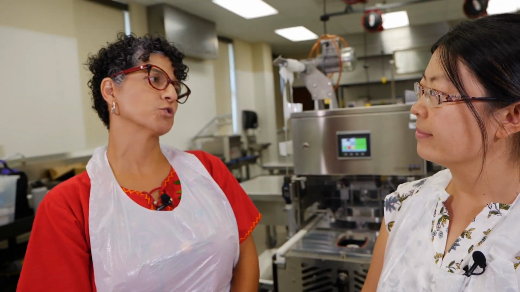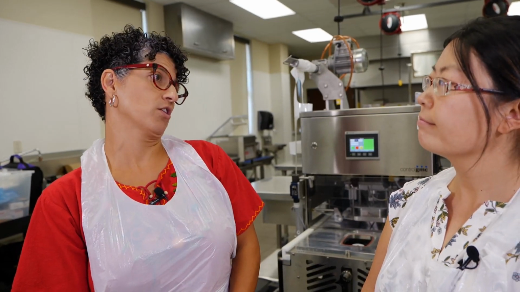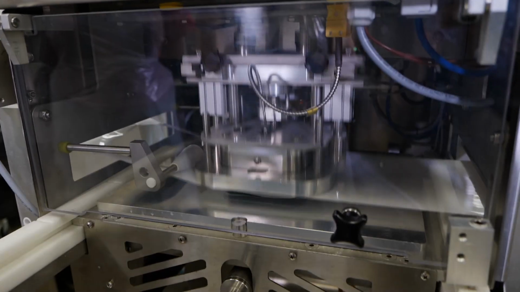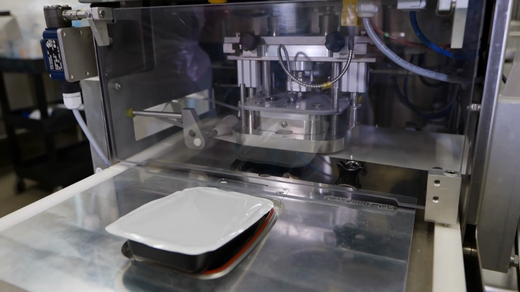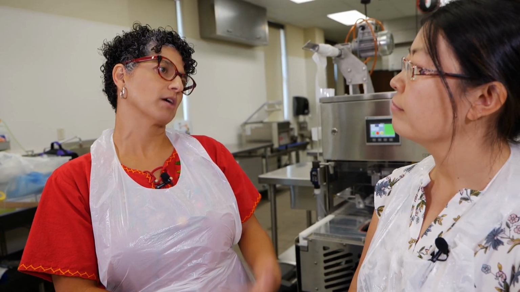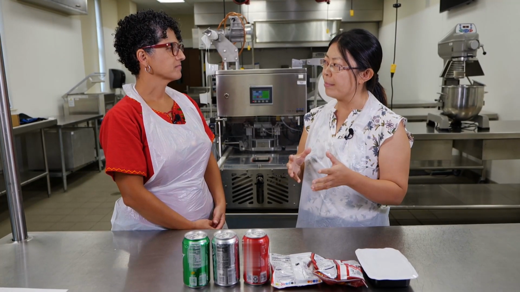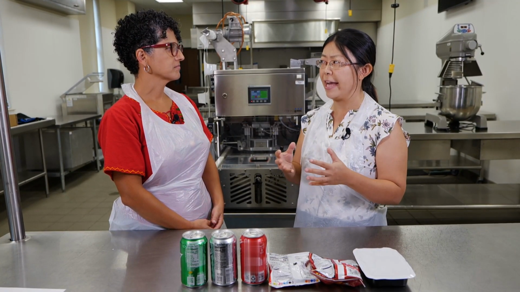So why do people want to modify the atmosphere inside of food packaging? Well, the main purpose of using modified atmosphere is to extend the shelf life of a food product. When you use MAP, you are reducing the oxygen in the packaging, and that slows down oxidation and microbial growth in the product.